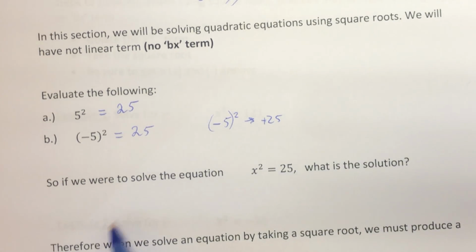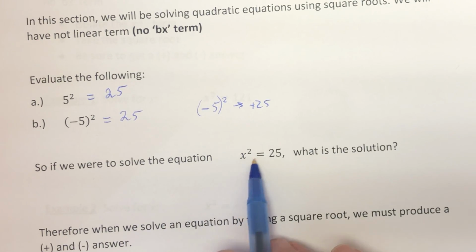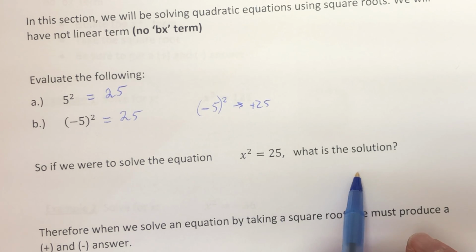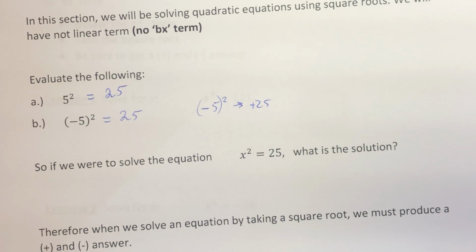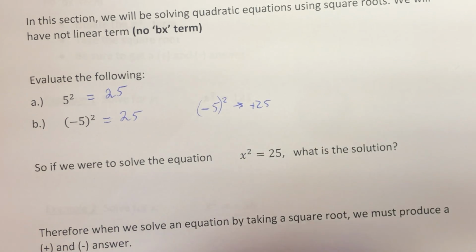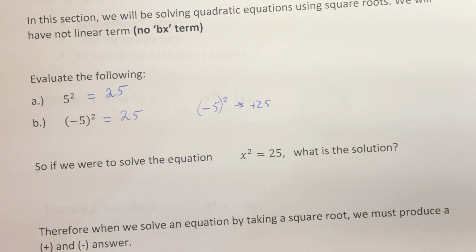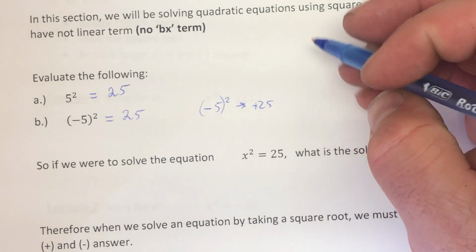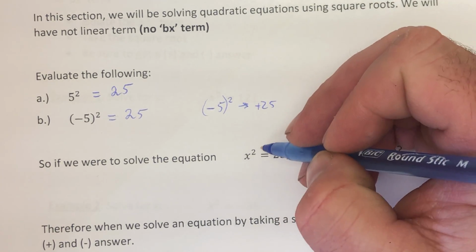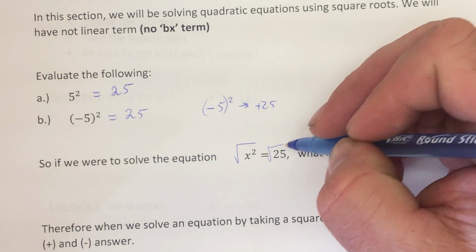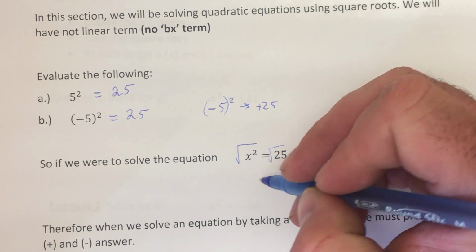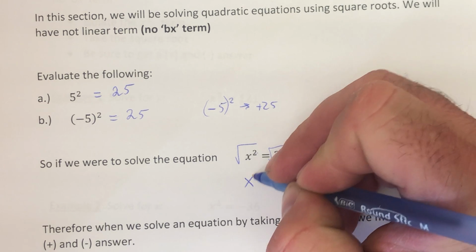Now what if we go to solve this equation, x squared equals 25? What is the solution? Well, I just showed you there are two different things we could square to get 25. We could square 5 or we could square negative 5 and we get the correct answer. So when we're solving an equation where I have an x squared term only, what we're going to do is a square root. And when I do the square root to undo a squared, I will always get a positive and negative answer.